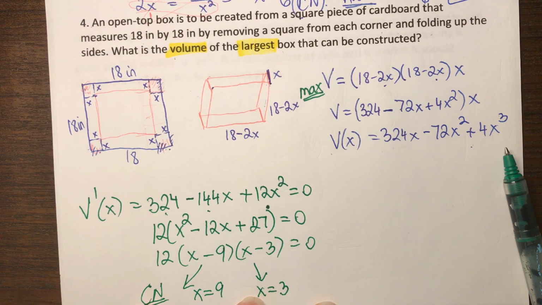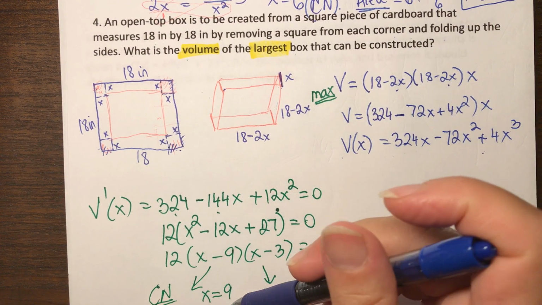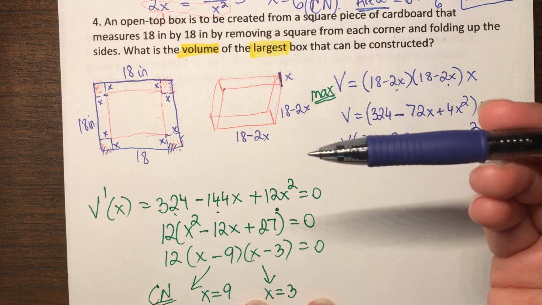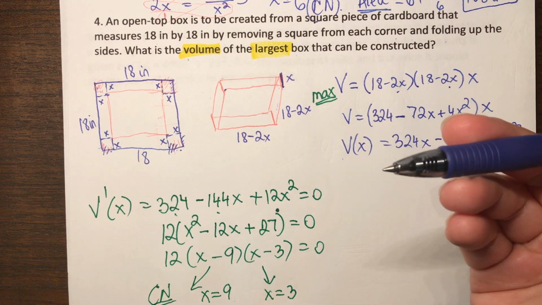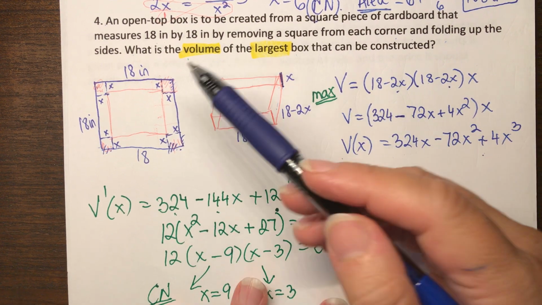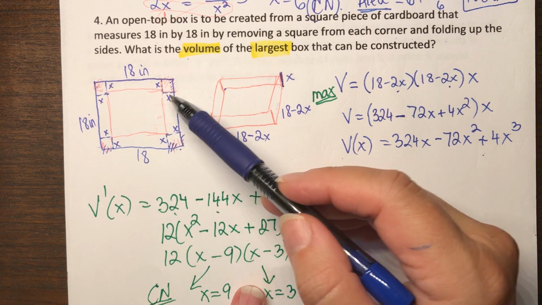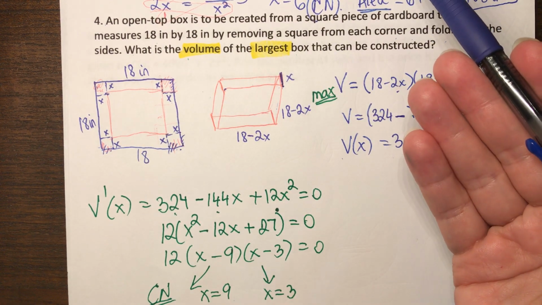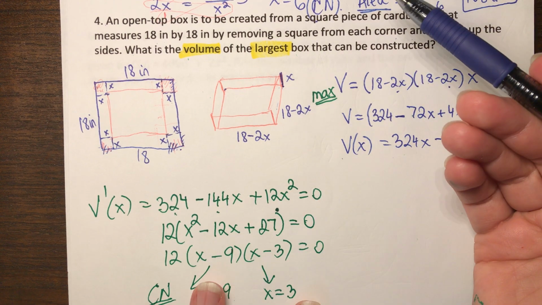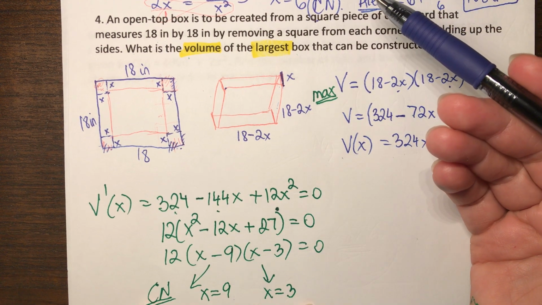But let's look at these values. Can x be 9, by the way? Do both these numbers make sense? By the way, if either one of these x's would have been negative, I'd throw it out right away. Why? I can't cut a negative amount out of a box. But they're both positive, yet one of them doesn't make sense. Which one?